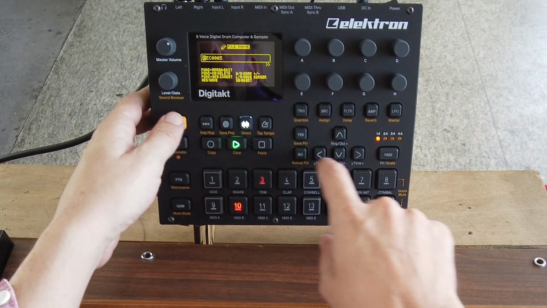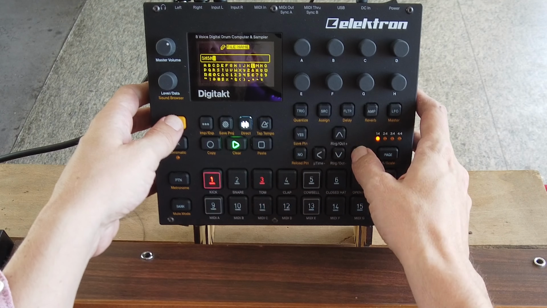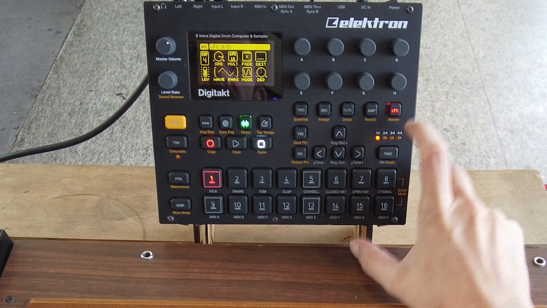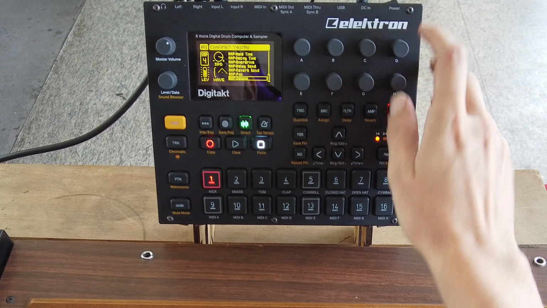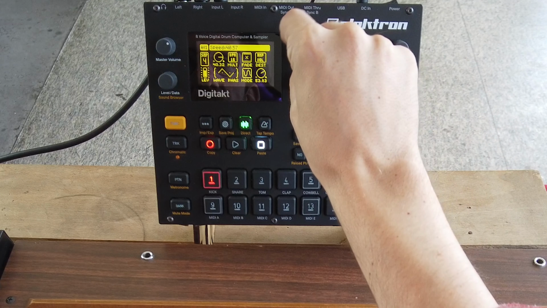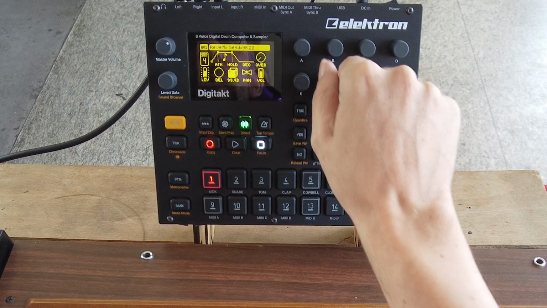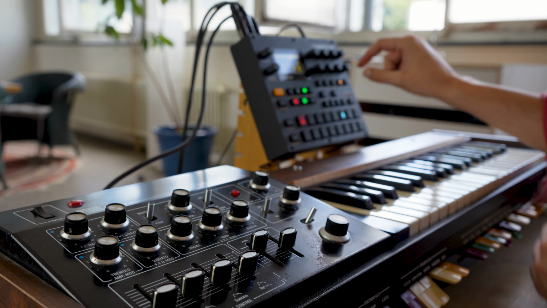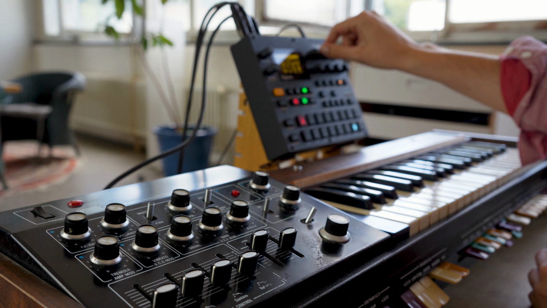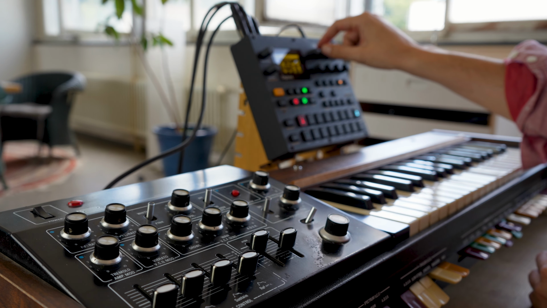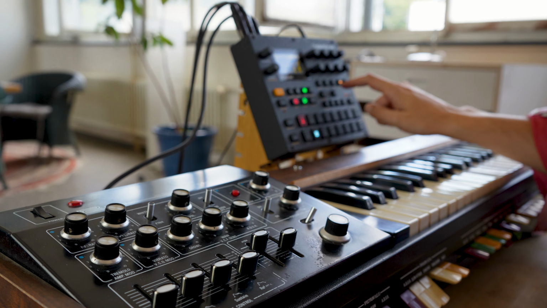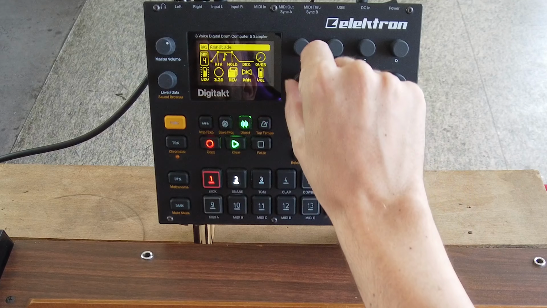I will name this as well and assign it to a track and then place it in the sequencer. Here I'm also adding some additional tremolo to the sample on the Digitakt and a lot of reverb. Some delay as well.